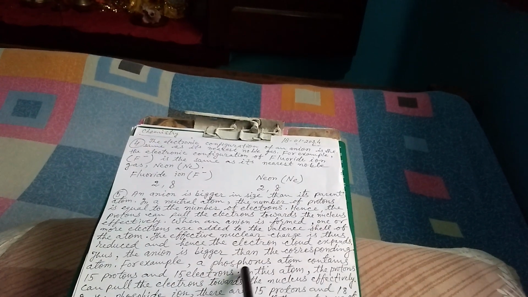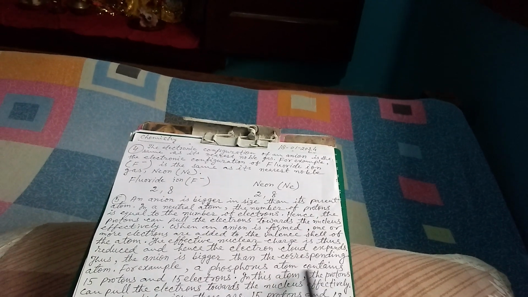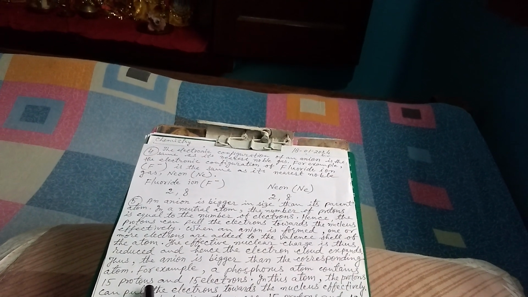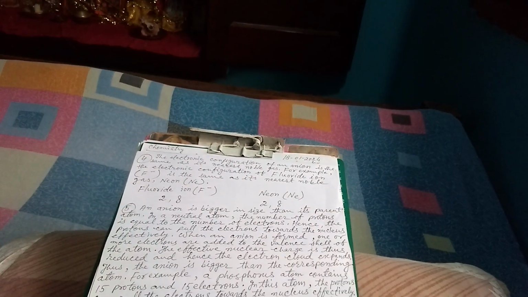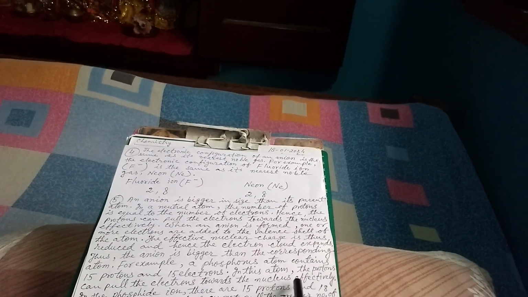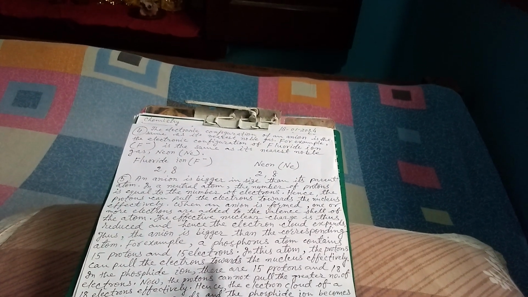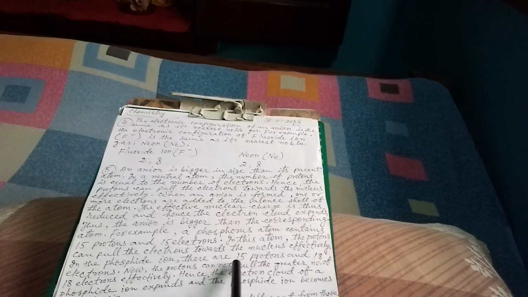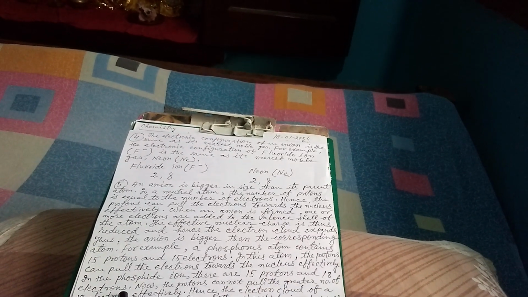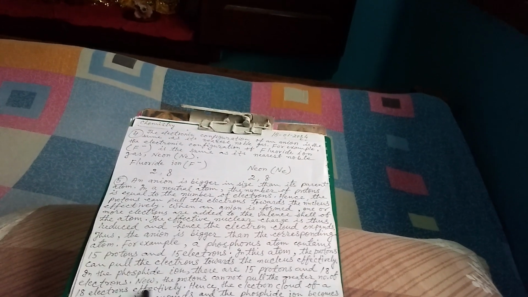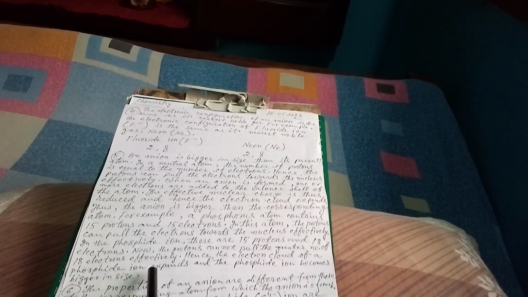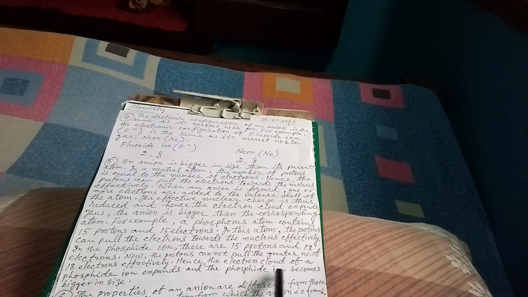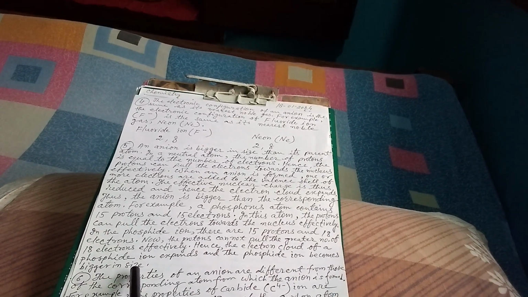For example, a phosphorus atom contains 15 protons and 15 electrons. In this atom, the protons can pull the electrons towards the nucleus effectively. In the phosphide ion, there are 15 protons and 18 electrons. Now, the protons cannot pull the greater number of 18 electrons effectively. Hence, the electron cloud of a phosphide ion expands and the phosphide ion becomes bigger in size.